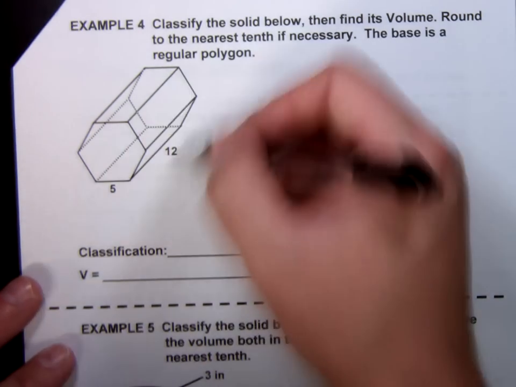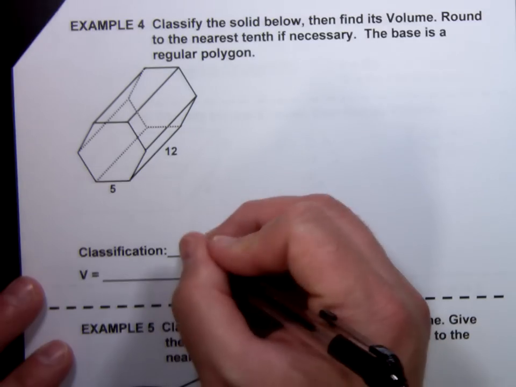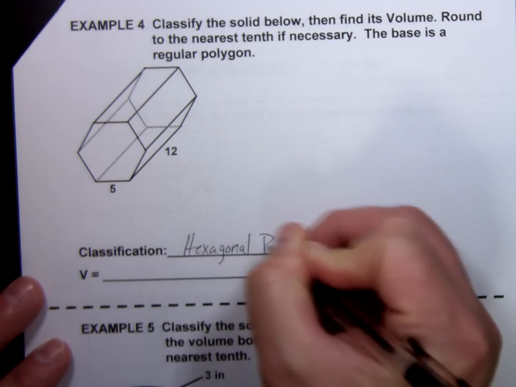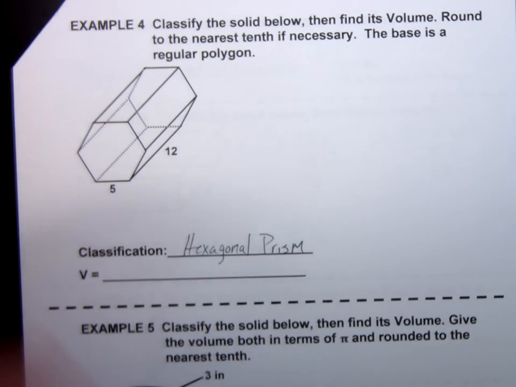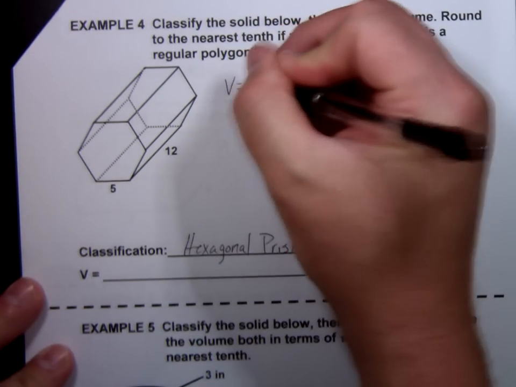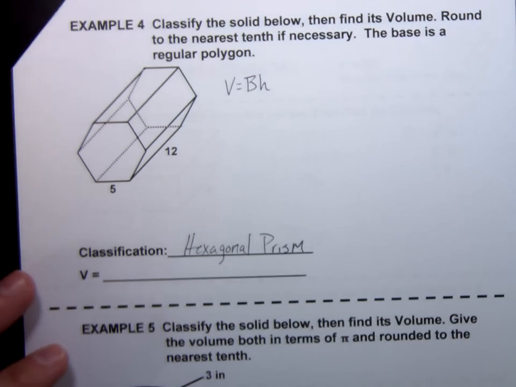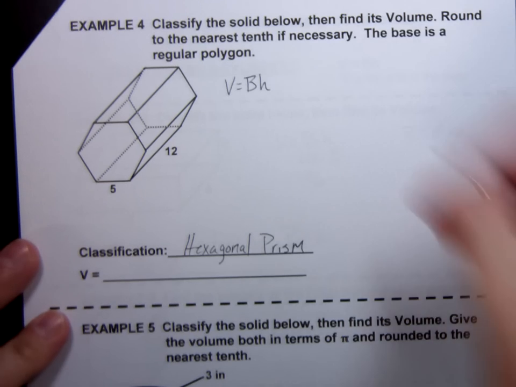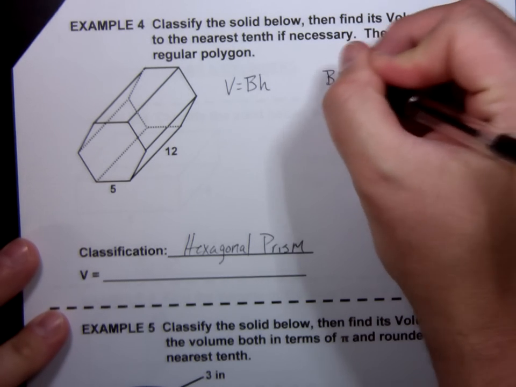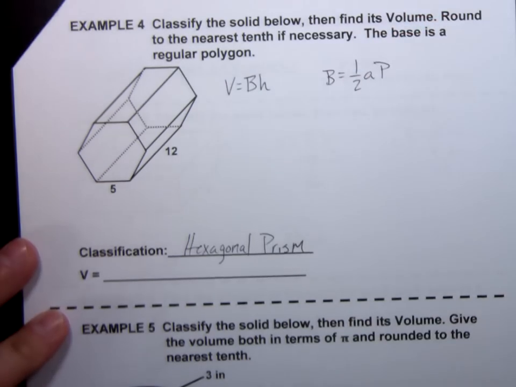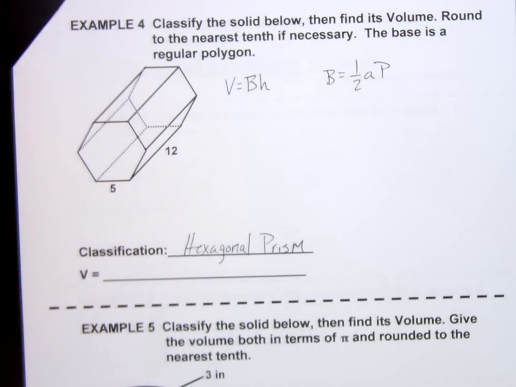Notice all the rectangles going around, so I know it's a type of prism. So this is a hexagonal prism. And with any kind of prism, the formula is area of the base times the height. So the big job here is just finding the area of the base. For a regular polygon, the formula is 1/2 times the apothem times the perimeter. So we got a little work to do to be able to find the area of the base right now.